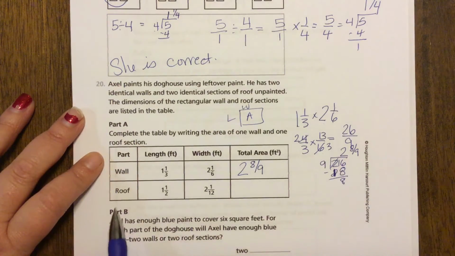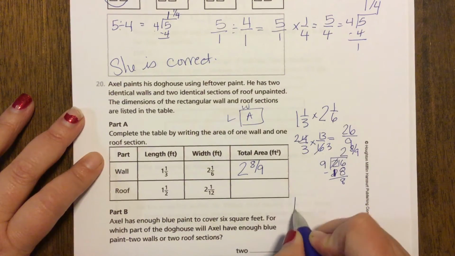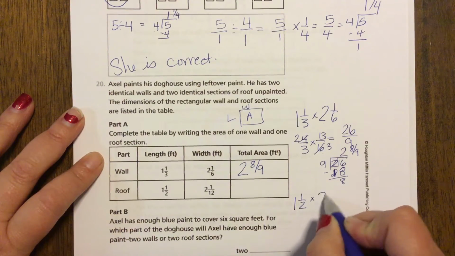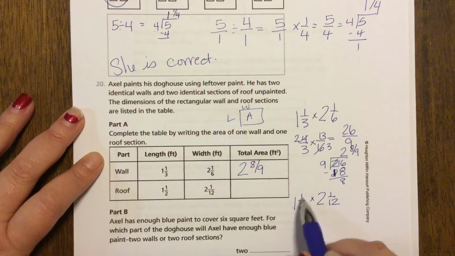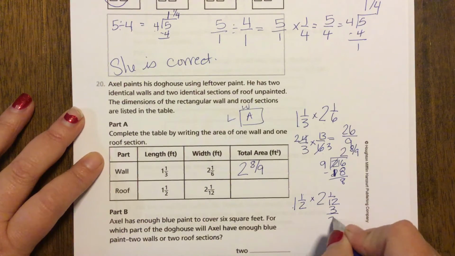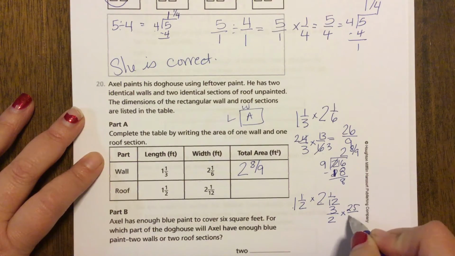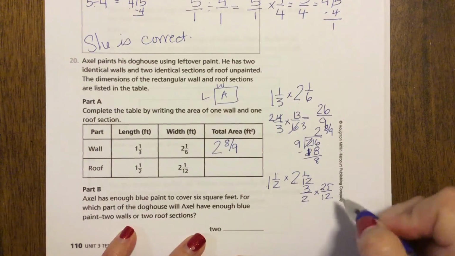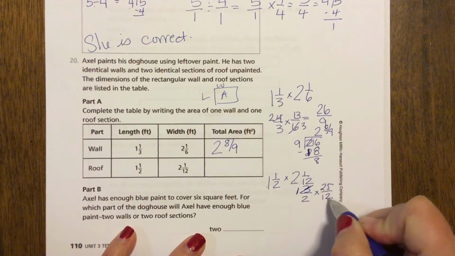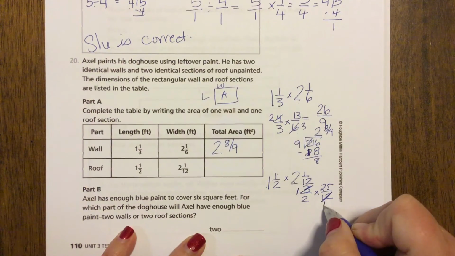Okay, so now to find the roof, I've got 1 1/2 times 2 1/12, okay. Well, 2 times 1 is 2 plus 1 is 3. So 3 halves, and then 12 times 2 is 24 plus 1 is 25/12. Okay, I'm going to cross cancel because 3 is a factor of 12. 3 divided by 3 is 1. 12 divided by 3 is 4.